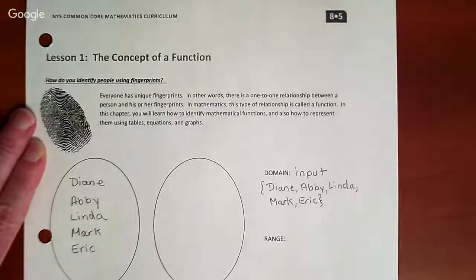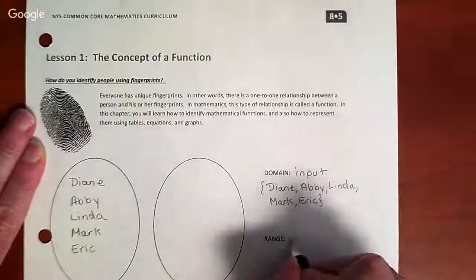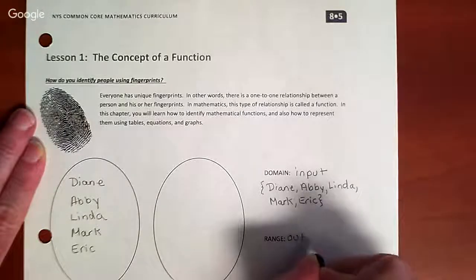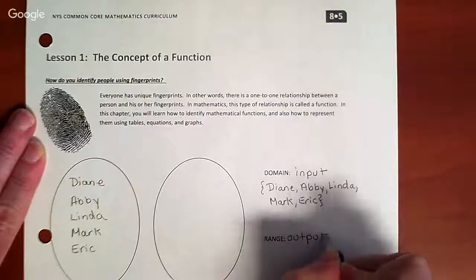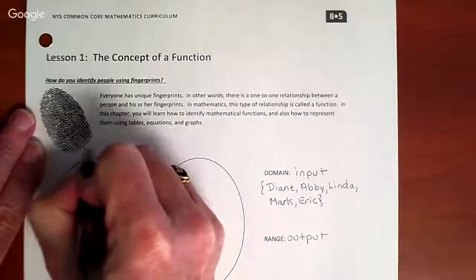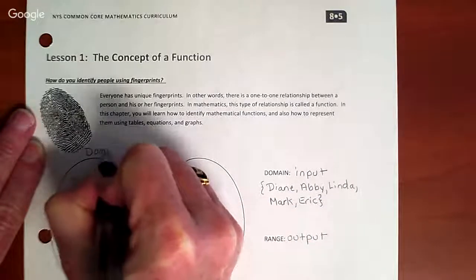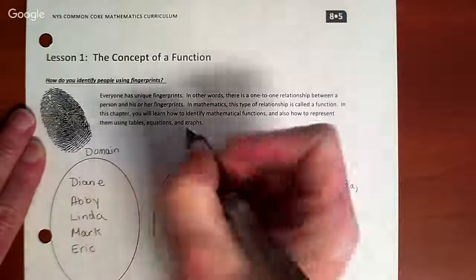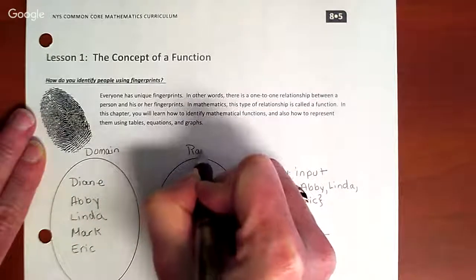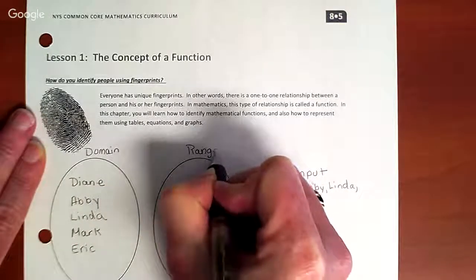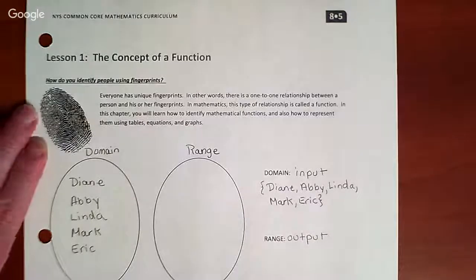It's like a machine. Our range is our output. So this would be our domain. This would be our range.